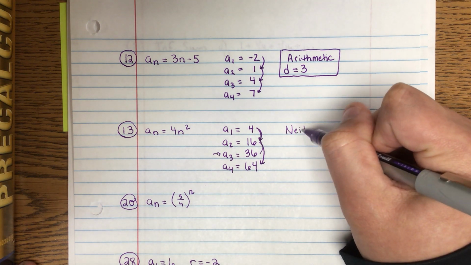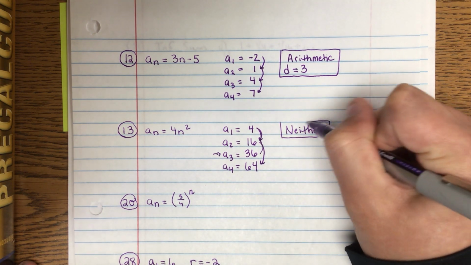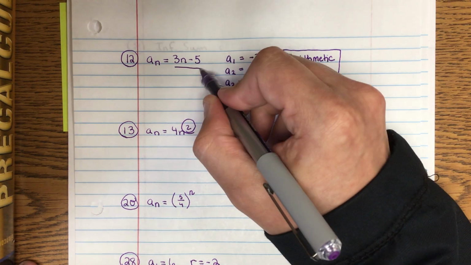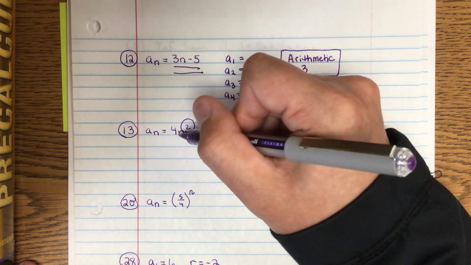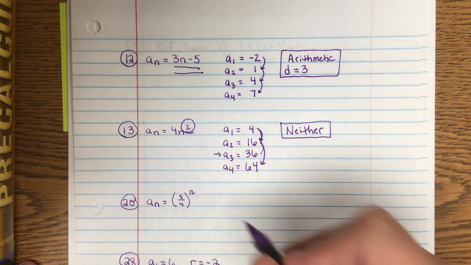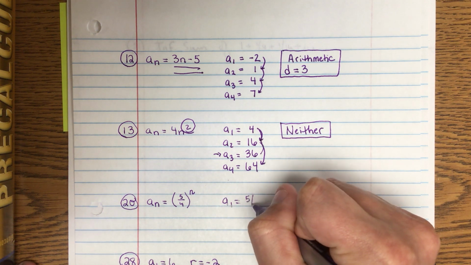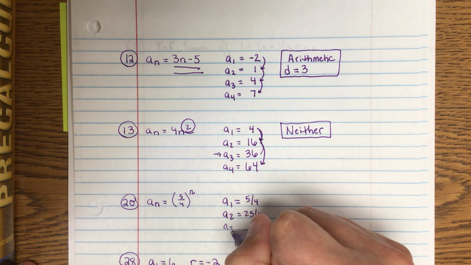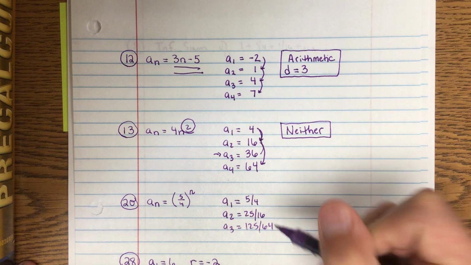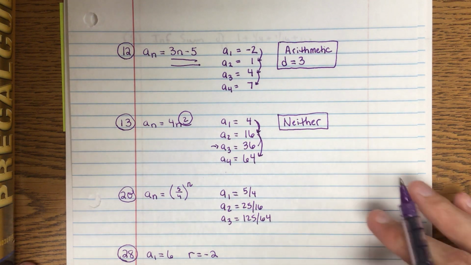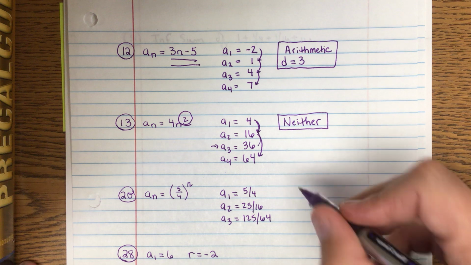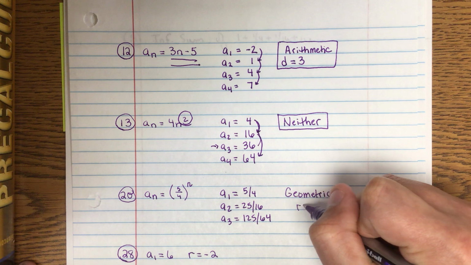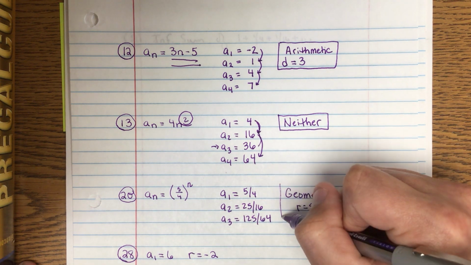So this 36 is kind of the part that messes it up. So this is neither. And if you look in the formulas, the part that messes this one up is actually the square. So this is arithmetic, this is neither, this one's going to be geometric, and I can show you that by just the first few terms. If I were to raise that fraction to the first, second, and third power, I get the following, and all they're doing is multiplying by the 5/4, and you could divide those out to verify that, but the ratio is just 5/4 for that.